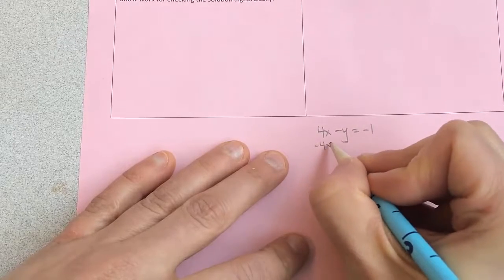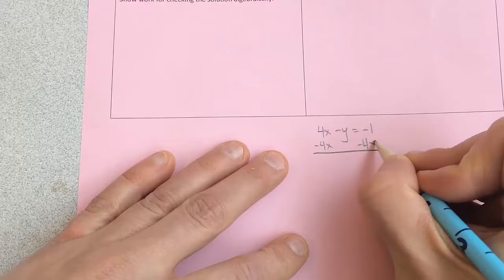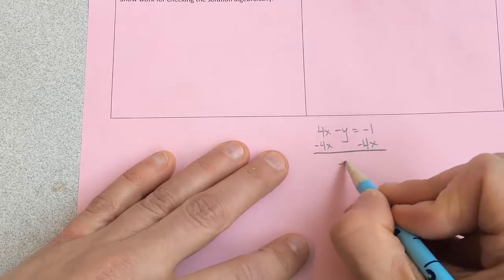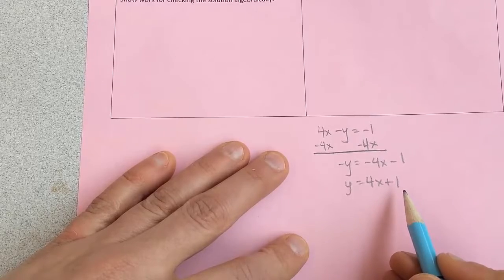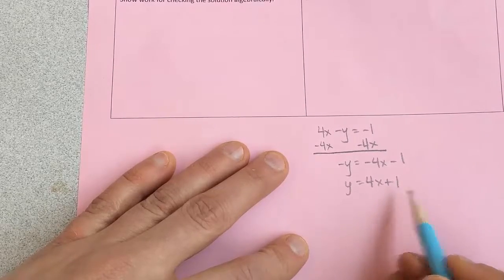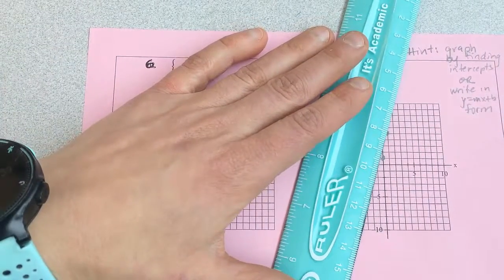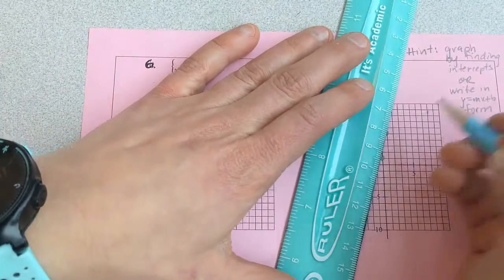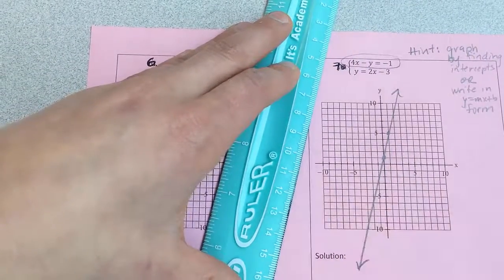So I'm going to try to get the y all by itself by subtracting 4x from both sides. Now this equation, I can go ahead and graph. The other equation, I think you can graph on your own, and you'll again find the point of intersection and show algebraically that it is in fact a solution.